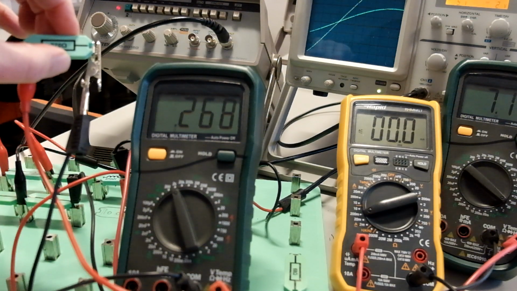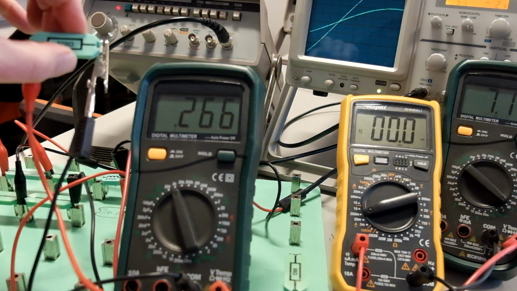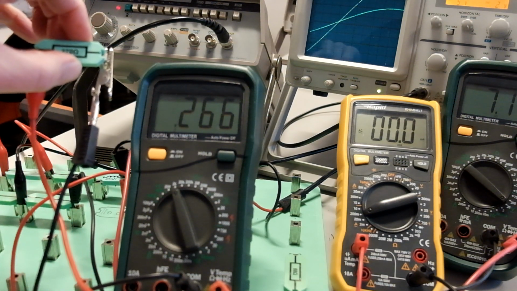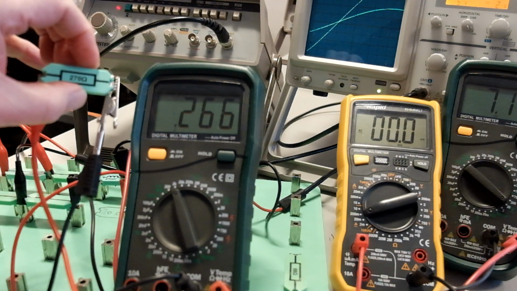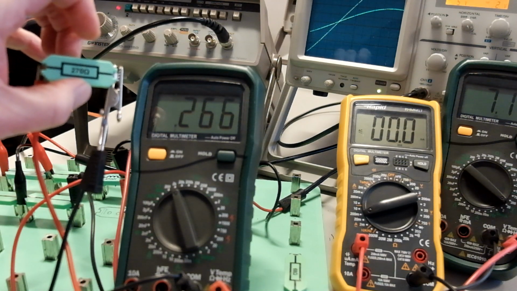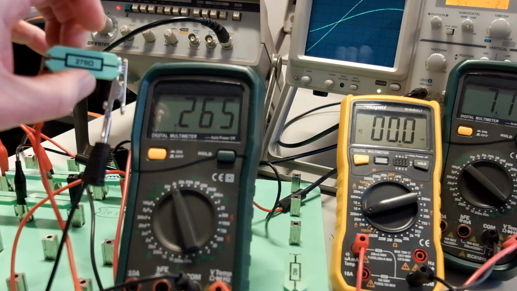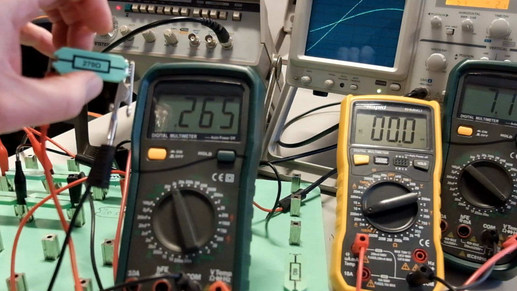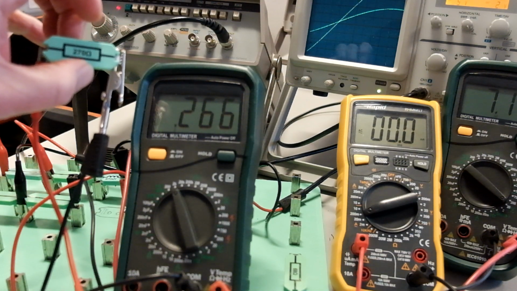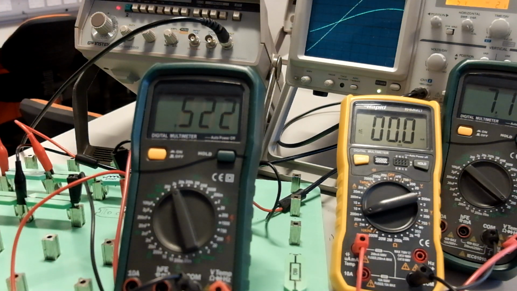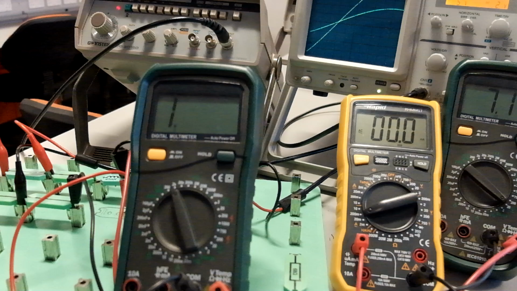It's nominally 270 ohms, and we measure 266. So from measurement, that resistor is within tolerance of the nominal value of 270 ohms. It's only a few ohms out. Okay, so that doesn't seem to be an issue.